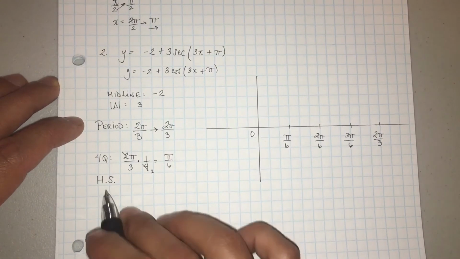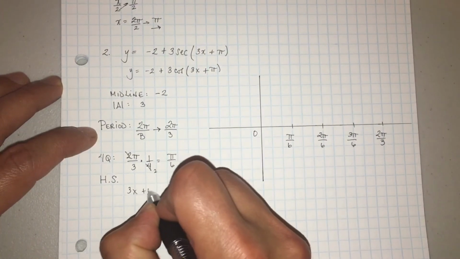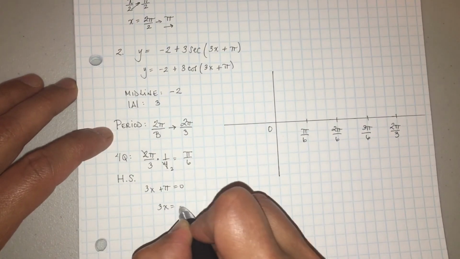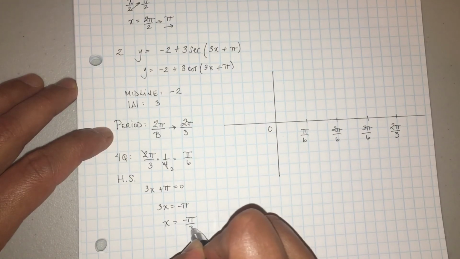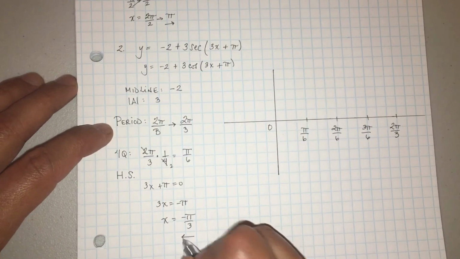Okay, and then the horizontal shift, well, just take whatever's inside your parentheses, set that equal to 0, and you're going to solve it. So that positive pi becomes a negative pi. You divide by 3, you get a negative pi over 3. So we're going to move this guy negative pi over 3 to the left.